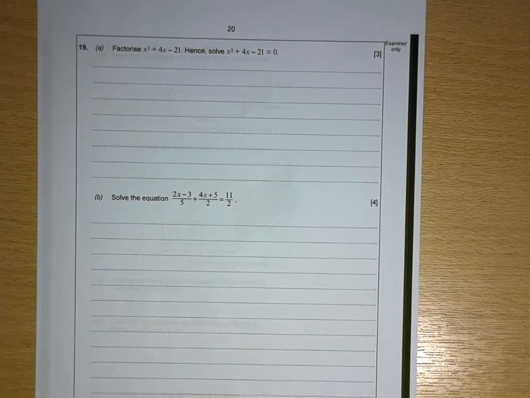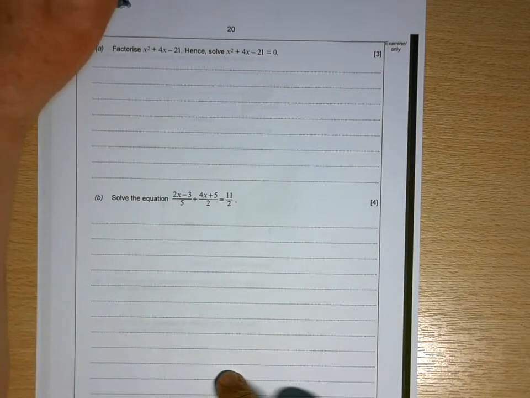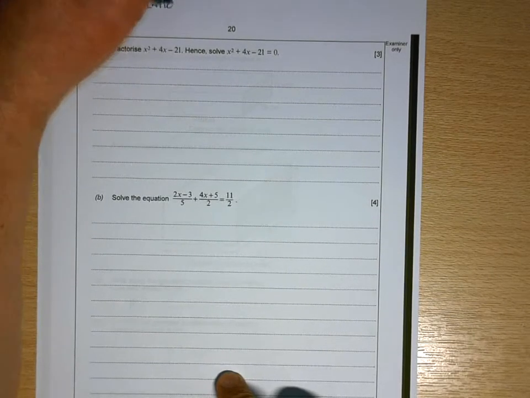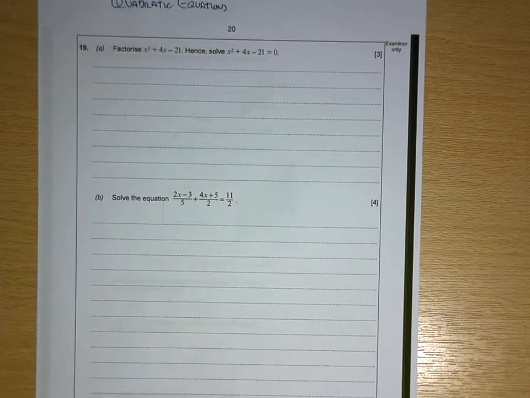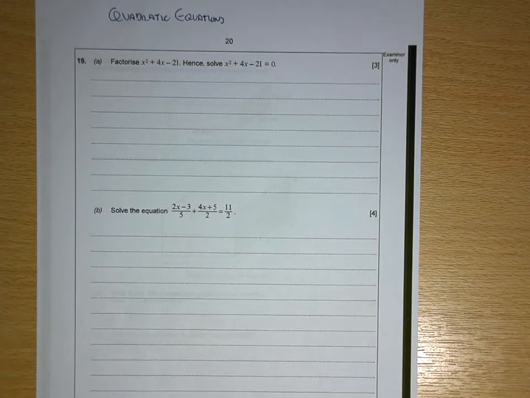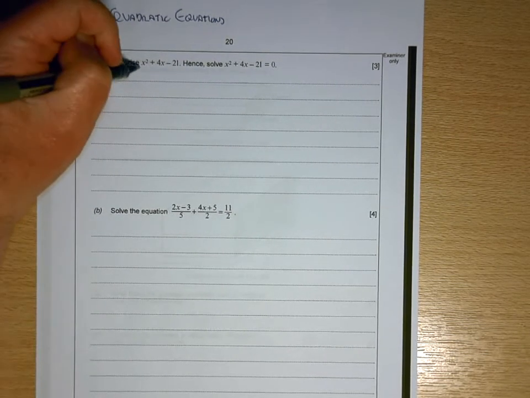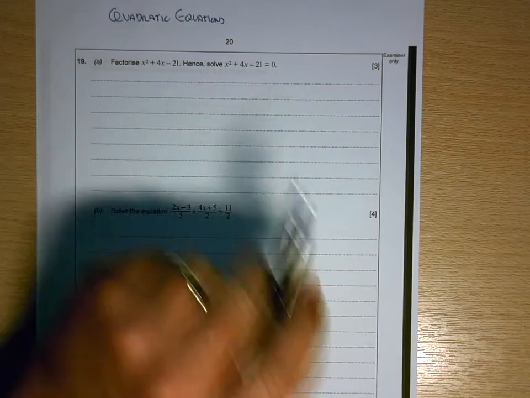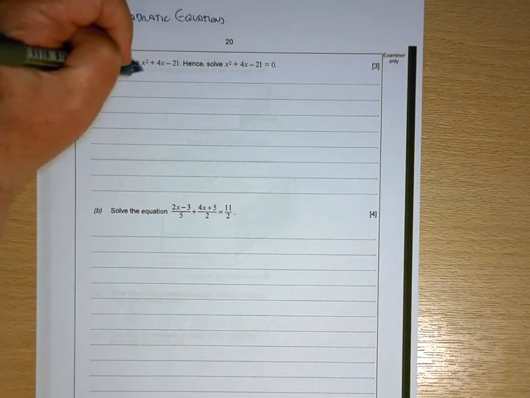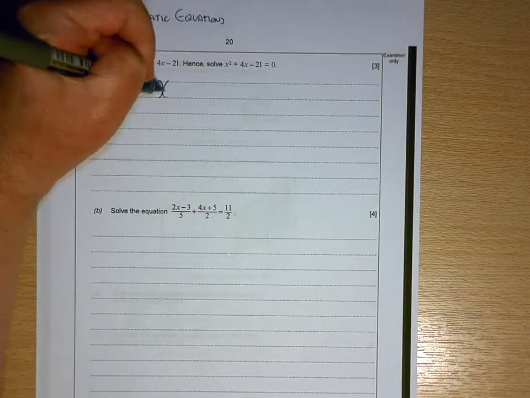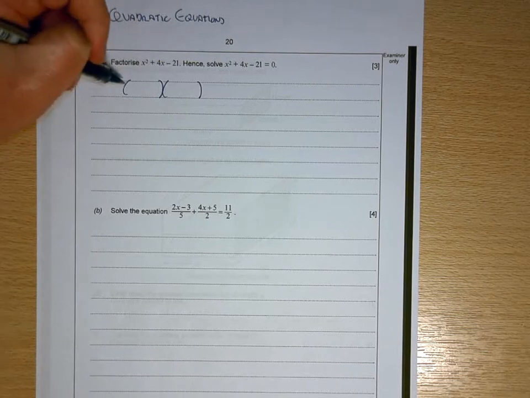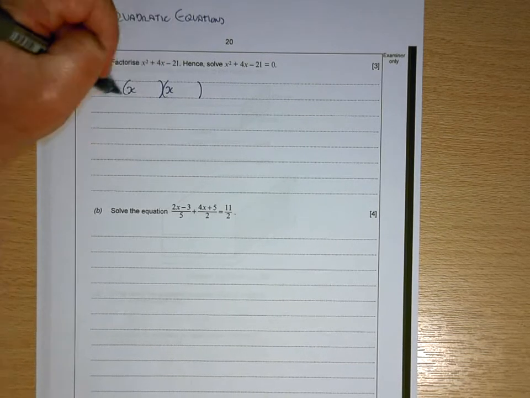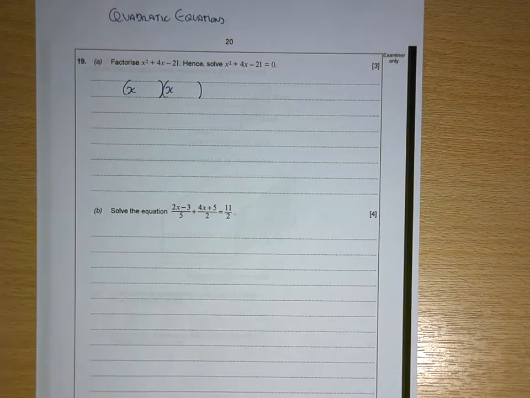Question 19, quadratic equations. Which we haven't practiced yet in class, but others may well have. So first of all, they're asking us to factorize this quadratic expression here. And when you're factorizing that in the intermediate tier, you are going to put it into 2 brackets. Now, certainly in class we've practiced going the other way. We've multiplied out 2 brackets, but we haven't done the factorization part.